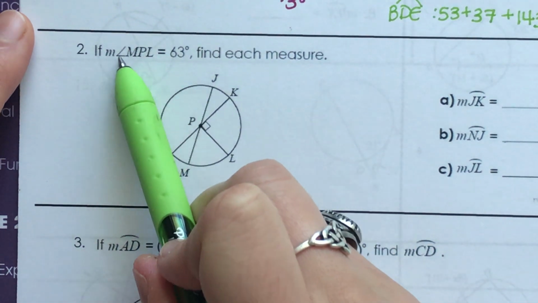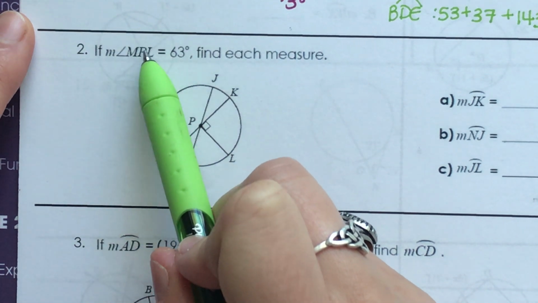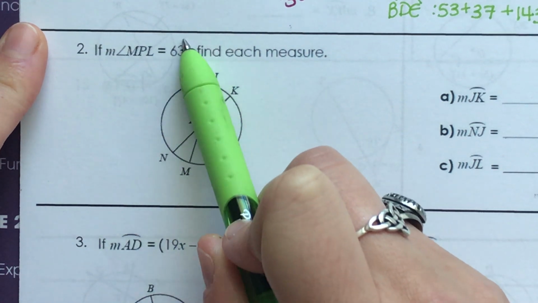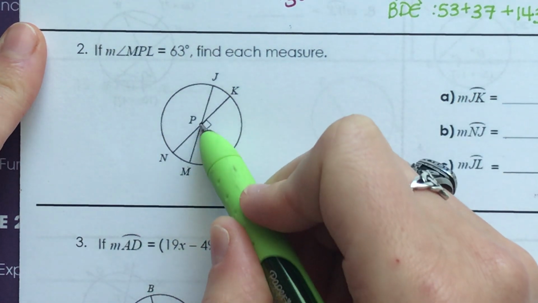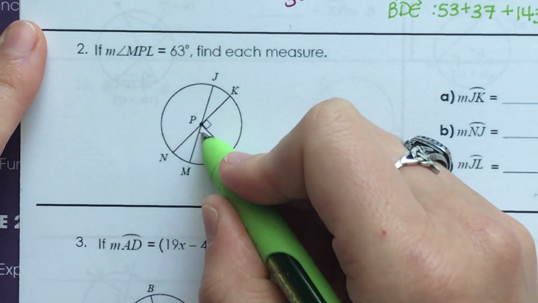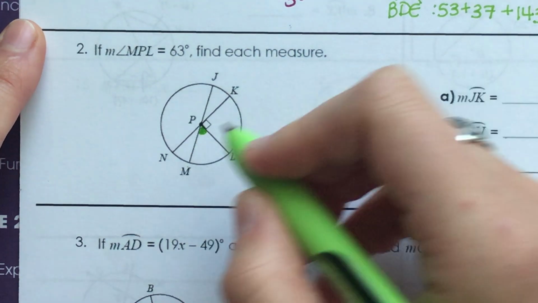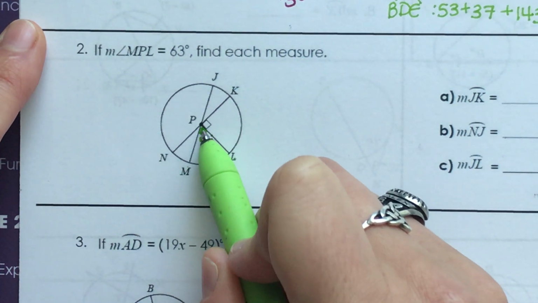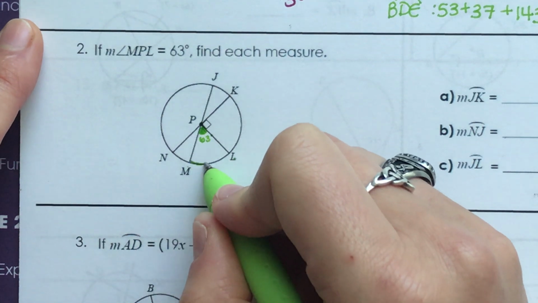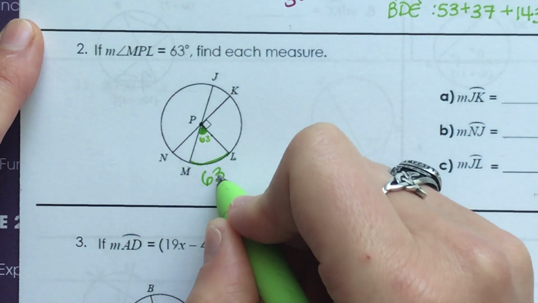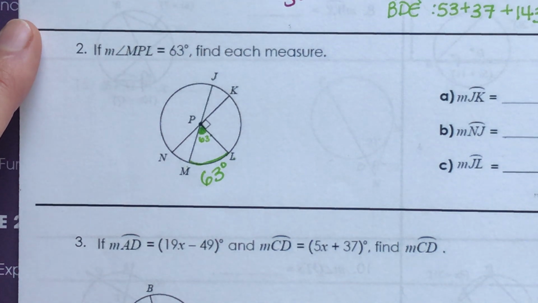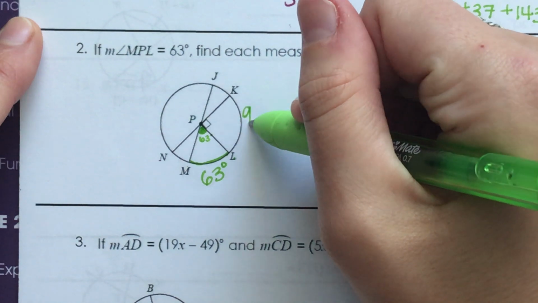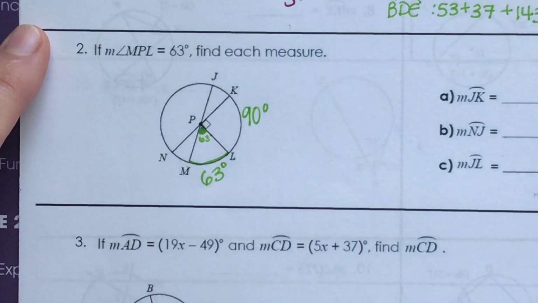So it says the measure of angle MPL is 63 degrees. So find each angle measure, okay? So 63 degrees is MPL. So this angle right in here is 63. Well, because it's technically a central angle, that means this arc, ML, is also exactly the same. It's 63 degrees. Now, I know that this one's got a right angle right here, so arc KL is 90 degrees.